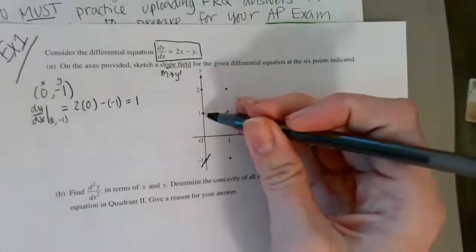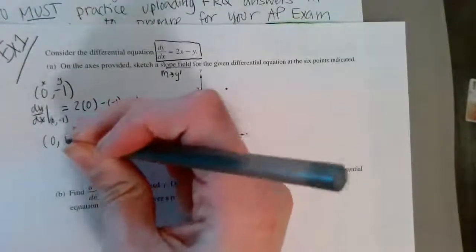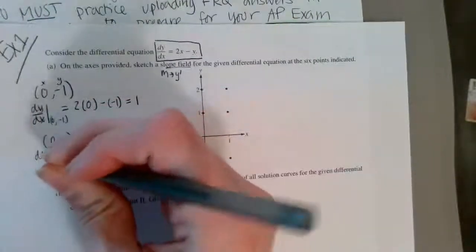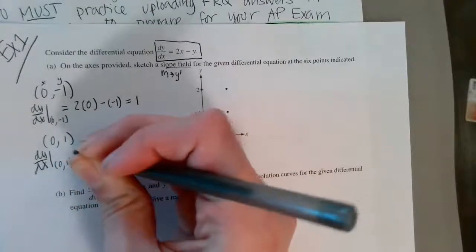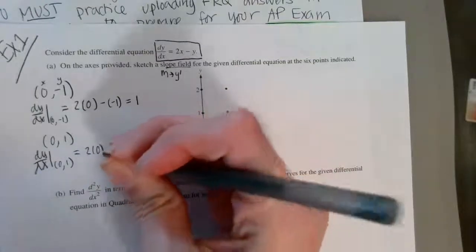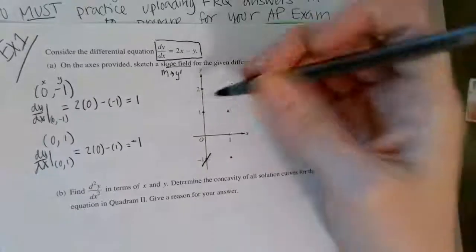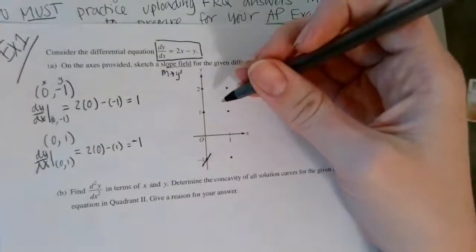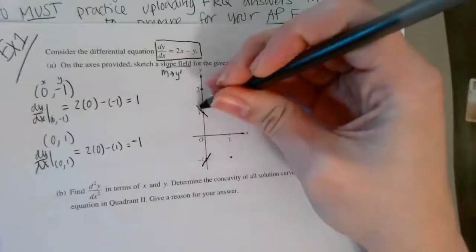So my second point, this whole left side is (0, 1). dy dx evaluated at (0, 1) equals 2 times 0 minus 1. This is negative 1. Now I'm going to try to draw a slope that is negative, so my little line segment is decreasing, but has the same relative steepness as the first slope that I drew.